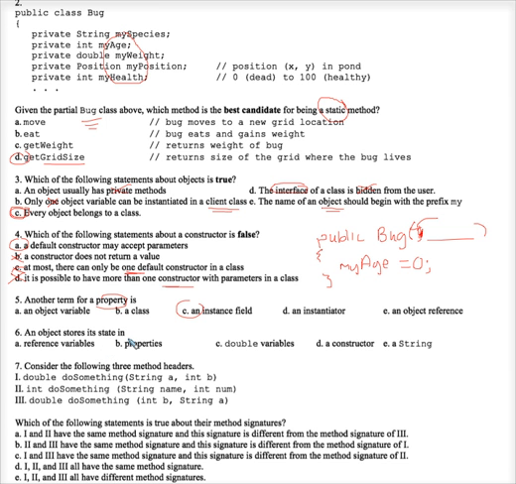Number 6, the answer is B. An object stores its state. You should know that the state of an object has to do with its properties, which are also known as instance fields. On the other hand, an object's behavior has to do with its methods, its public methods, or rather its interface. So this is just straight vocabulary. Study the lecture notes, read them over and over again until you absorb these facts to be prepared for the AP exam, please. Number 7, the answer is A.